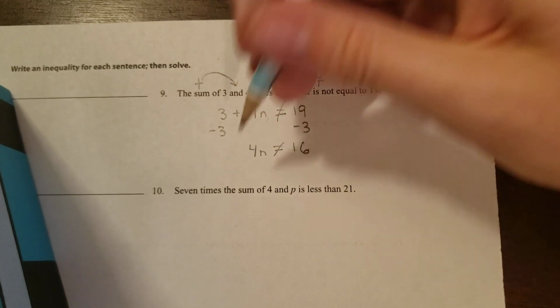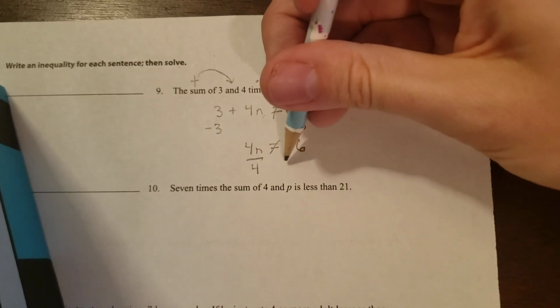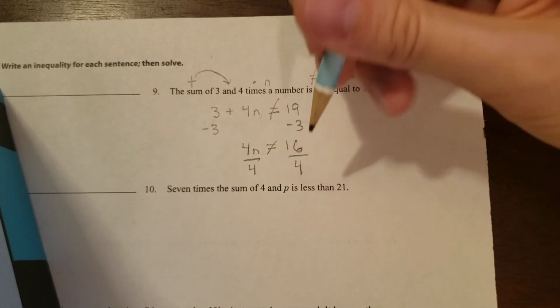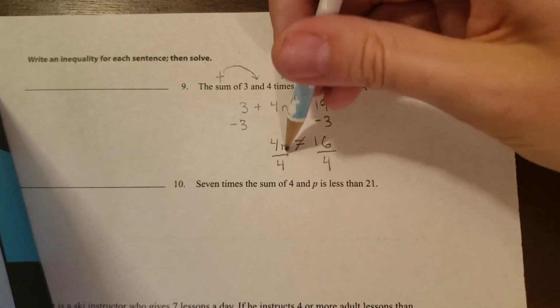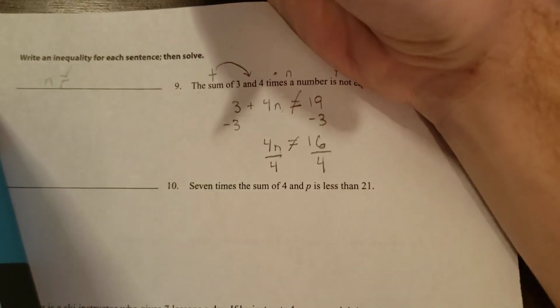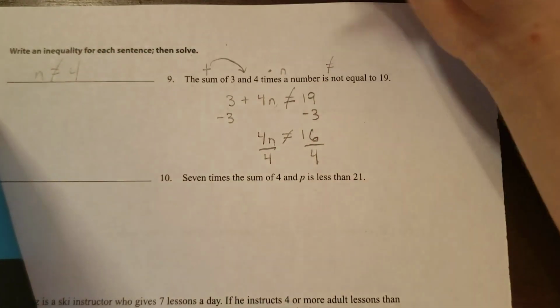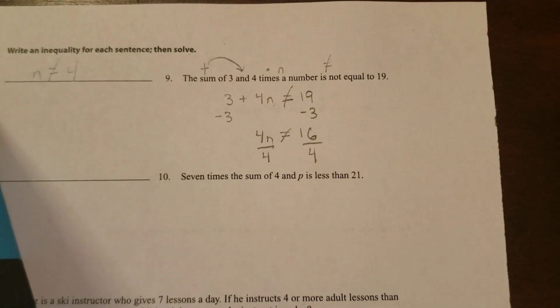These two are being multiplied, so I need to divide by 4. What I do to one side, I have to do to the other. That leaves me with n is not equal to 16 divided by 4, which is 4. Easy money.